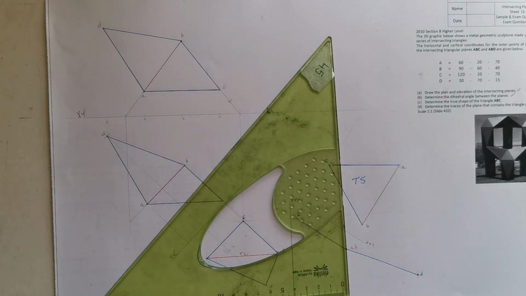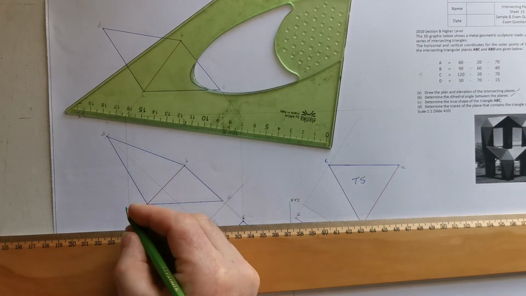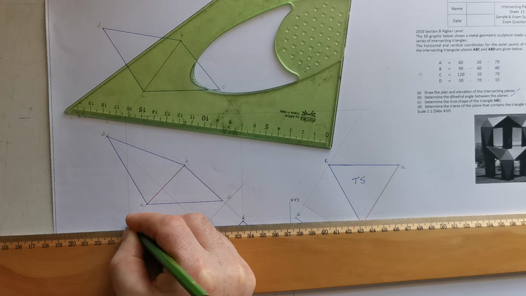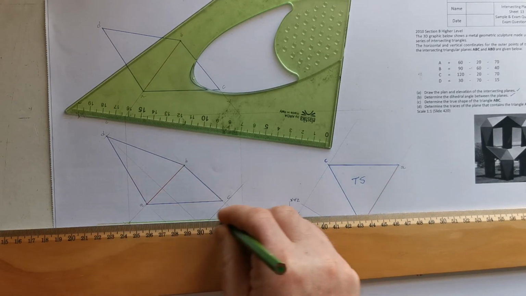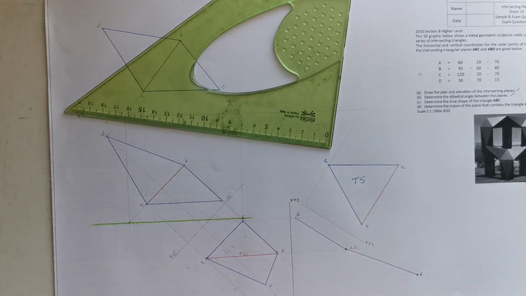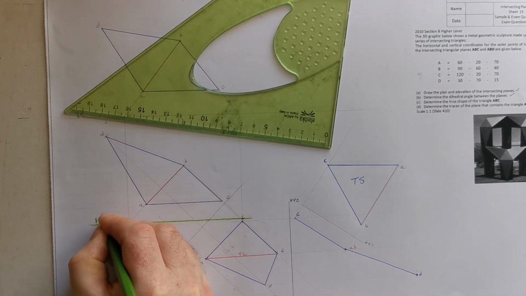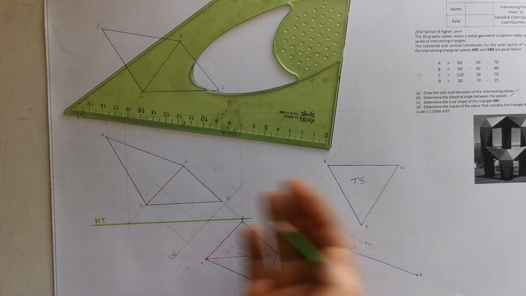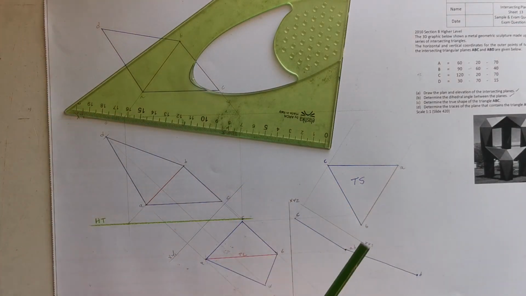I'm going to put this in using green. HT for horizontal trace, which is where that triangle cuts through the horizontal plane.